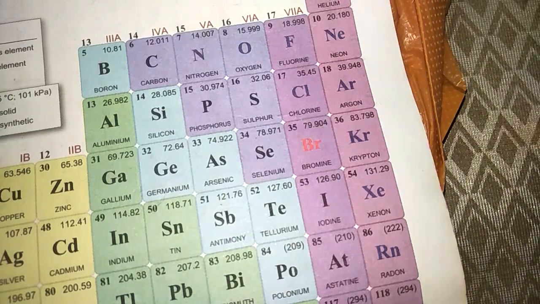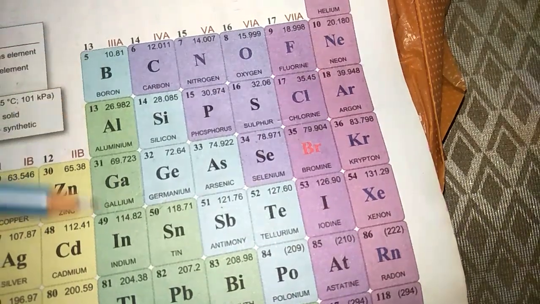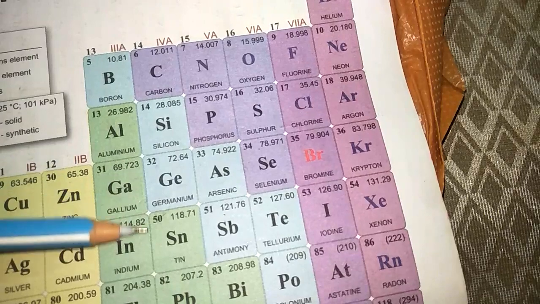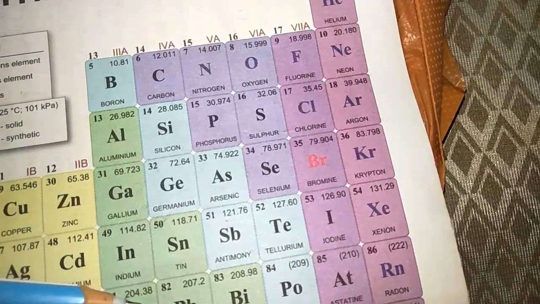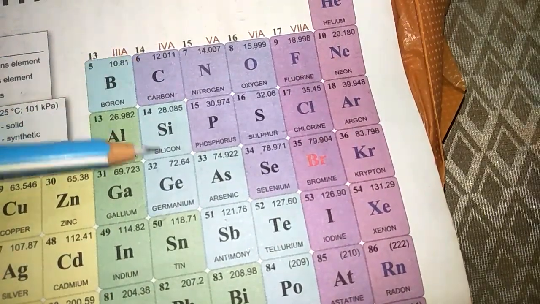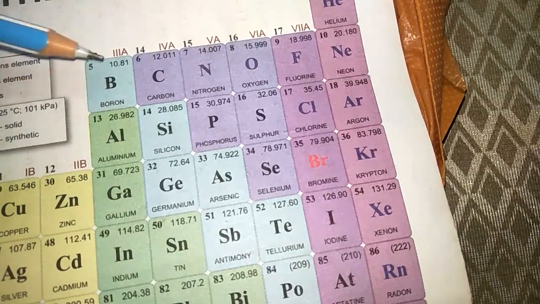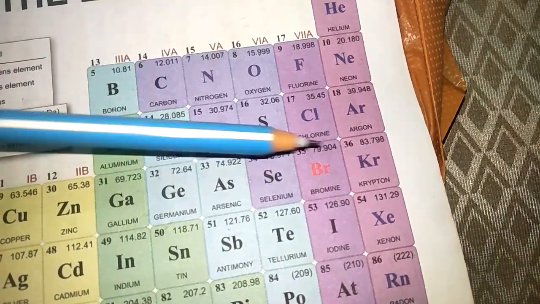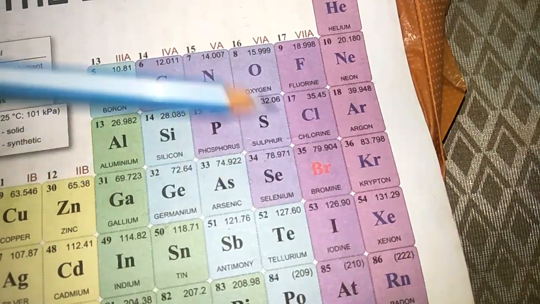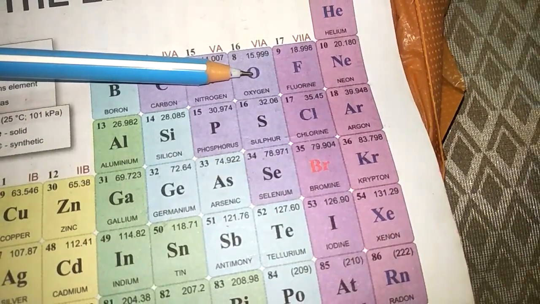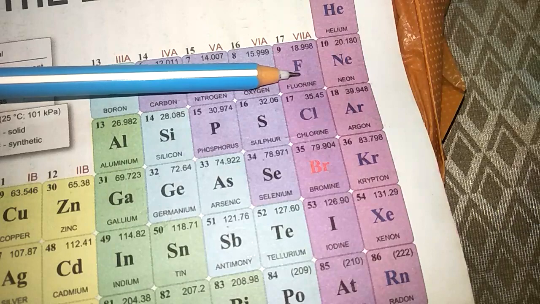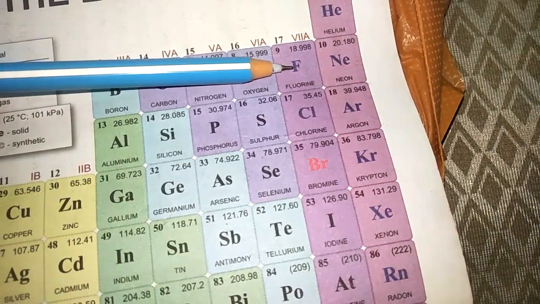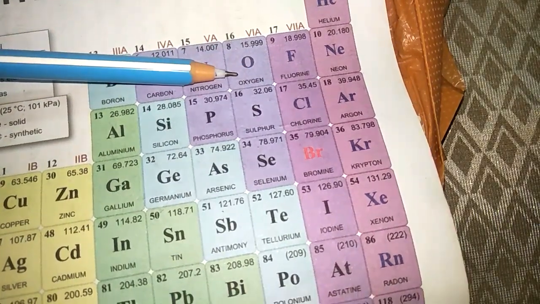Students, once again, all the elements present in group 13 have the same properties. Group 14, all the elements present have the same properties, like that. So boron family, carbon family, nitrogen family, oxygen family, halogen family. The oxygen family can also be called chalcogen, and the fluorine family can also be called halogen. Halogen means salt formers. Chalcogen means ore formers.